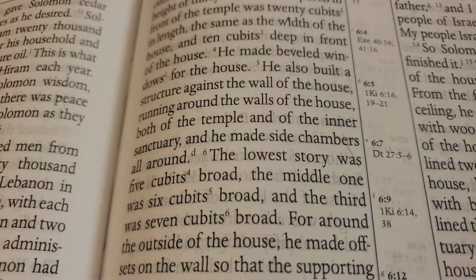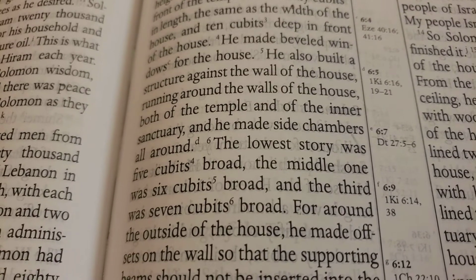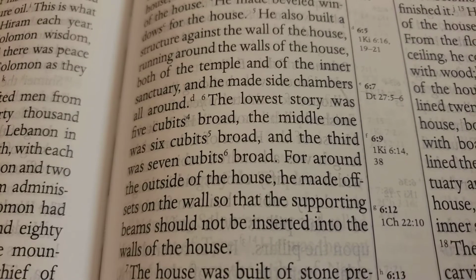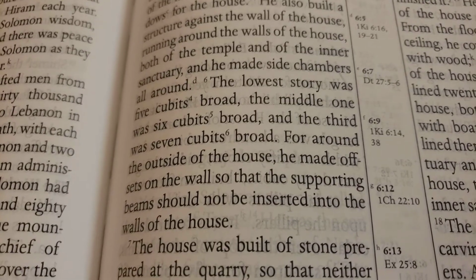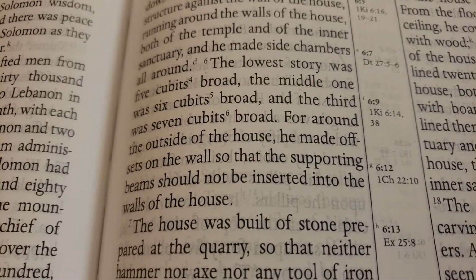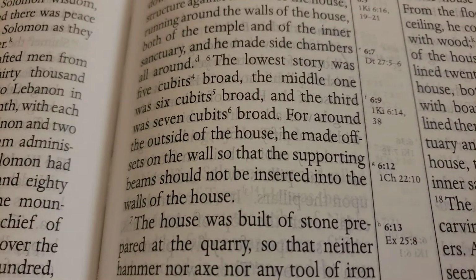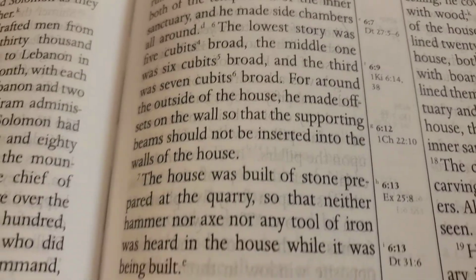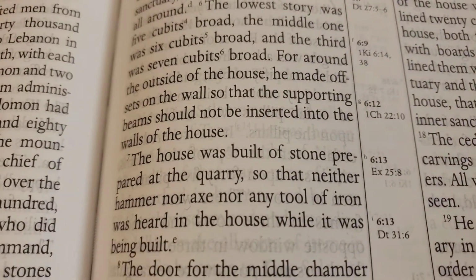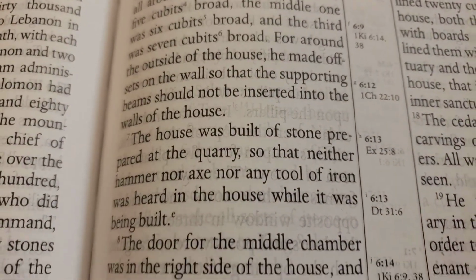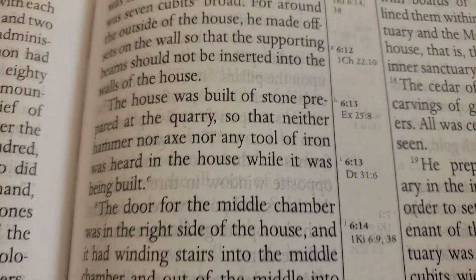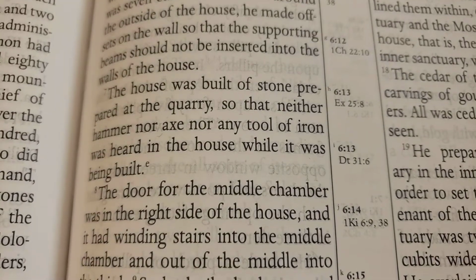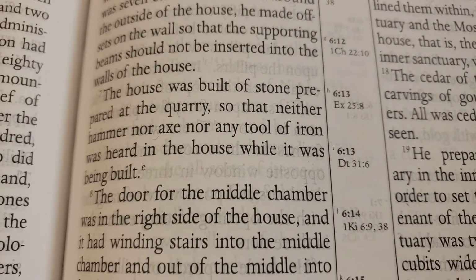He also built a structure against the wall of the house, running around the walls of the house, both of the temple and of the inner sanctuary, and he made side chambers all around. The lowest story was 5 cubits broad, the middle one was 6 cubits broad, and the third was 7 cubits broad. For around the outside of the house he made offsets of the wall, so that the supporting beams should not be inserted into the walls of the house. The house was built of stone prepared at the quarry, so that neither hammer nor axe nor any tool of iron was heard in the house while it was being built.